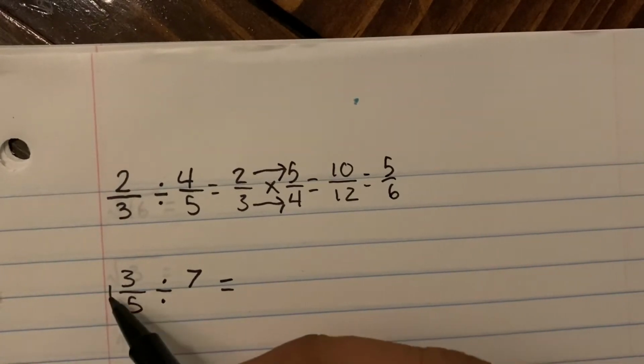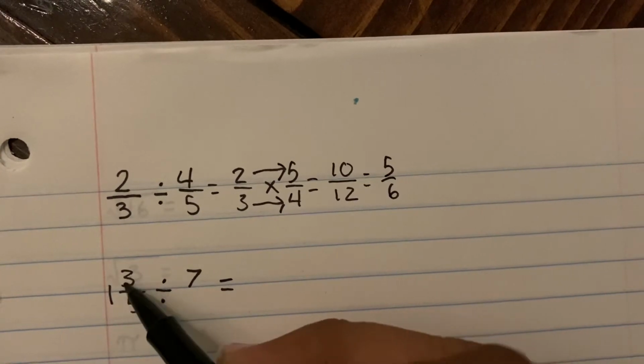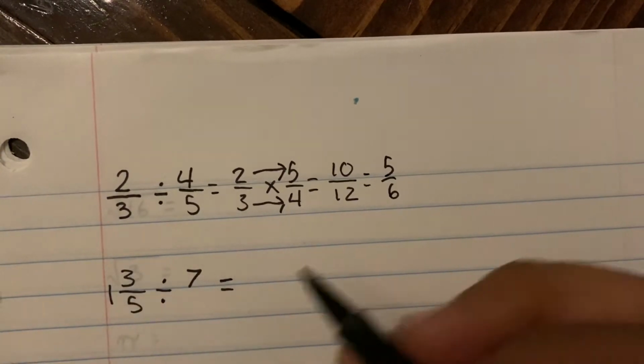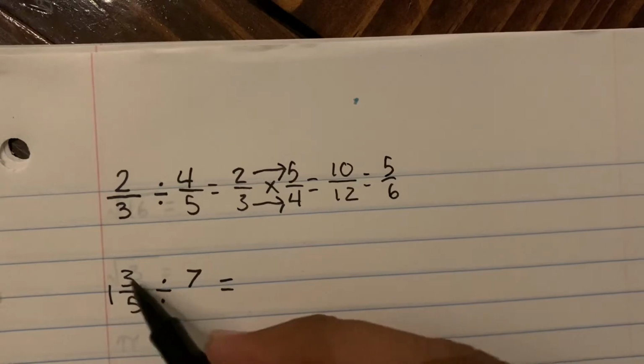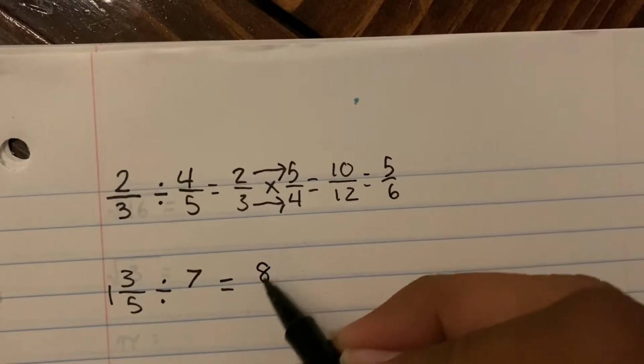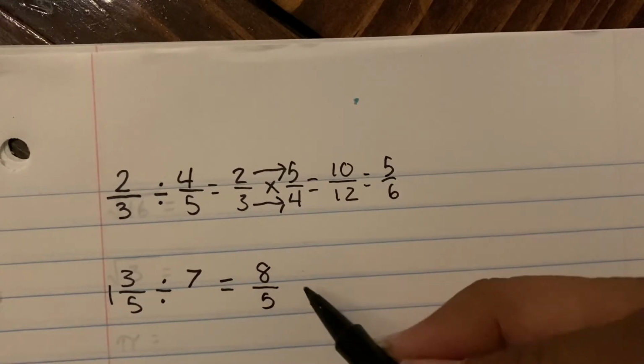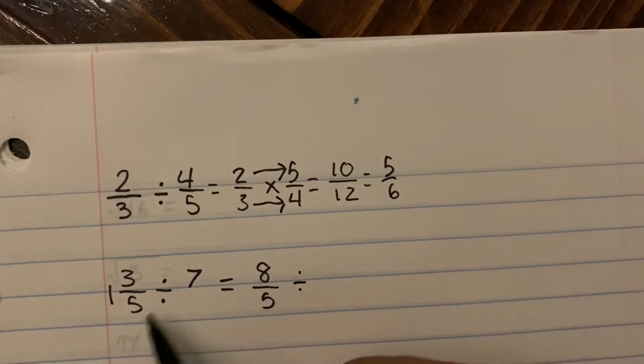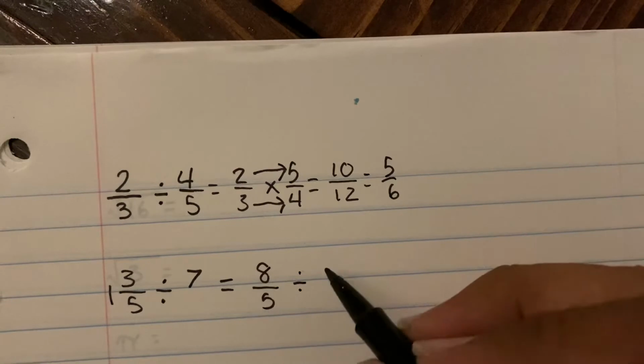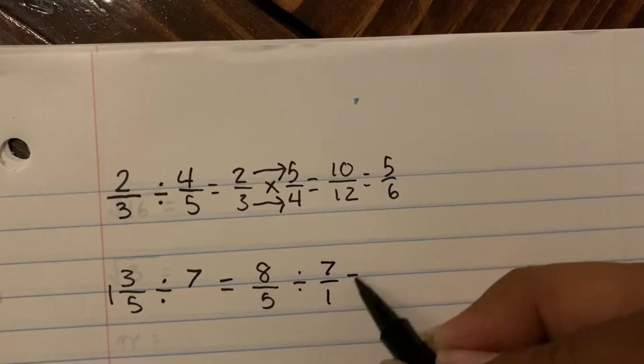So here you're going to multiply 1 times 5 and then add 3 because you have to turn it into a fraction before you start. So 1 times 5 plus 3 is 8. That's our new numerator. And then first we're going to keep it as division right now because we're just turning everything into a fraction. How do you turn a 7 into a fraction? You put a 1 underneath it.